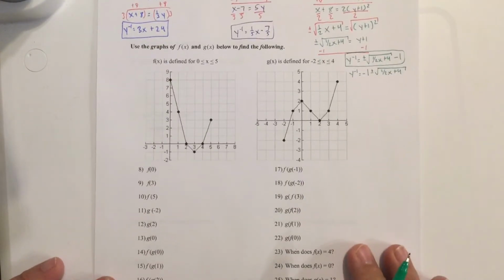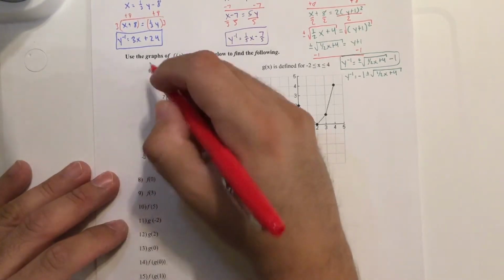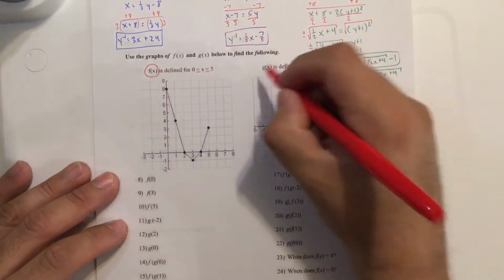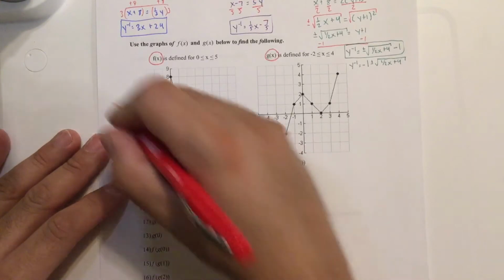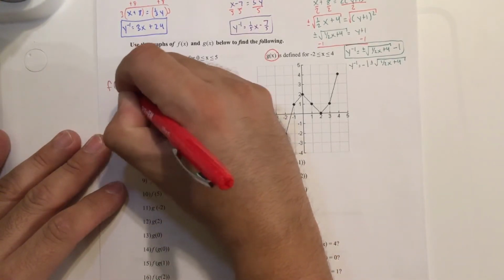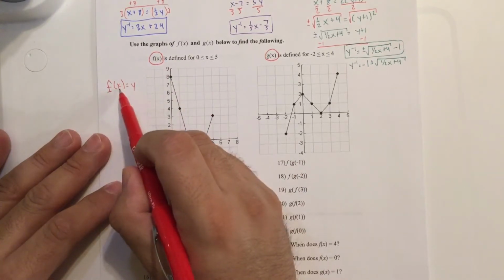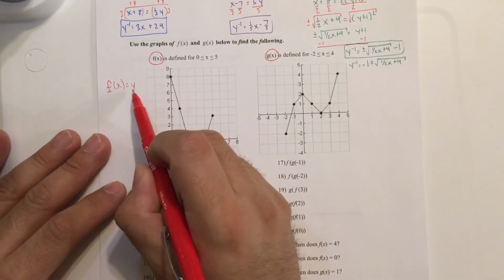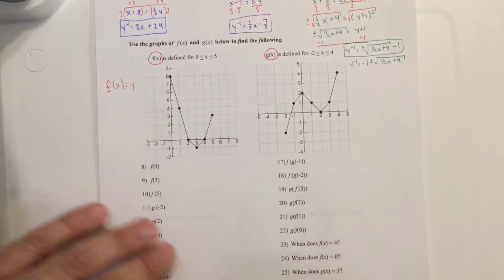All right, so now it says to use the graph of f of x and g of x below to find the following. Just in case you have forgotten, make sure you identify which graph is which. This is f of x, and this is g of x. And again, to help you figure these out, just remember f of x is equal to y, and this could be f, g, h, whatever letter, but whatever number is here is x, so if I give you x, I want you to find y. If I give you y, I want you to find x. Okay, so just make sure you can tell the difference.